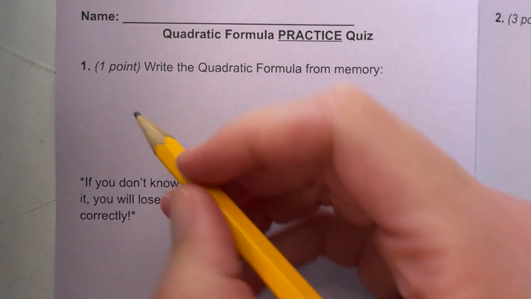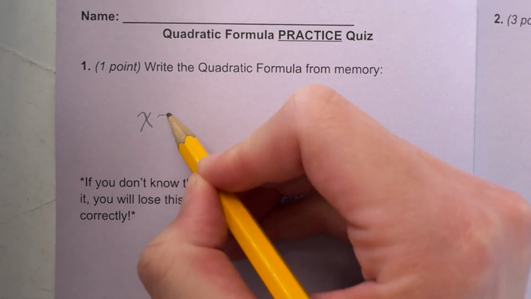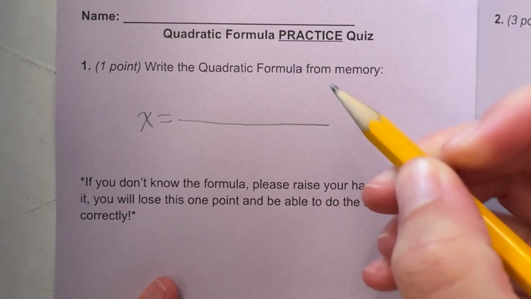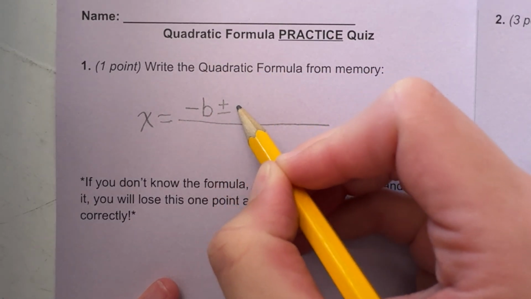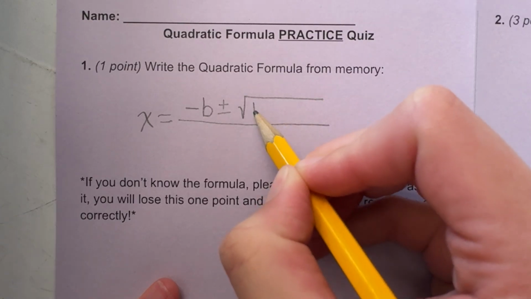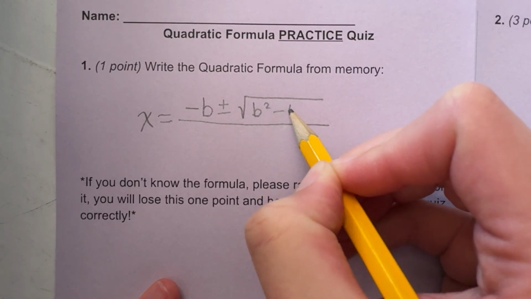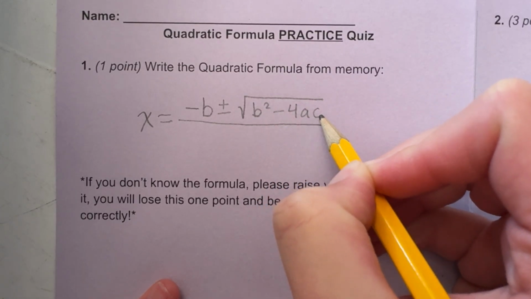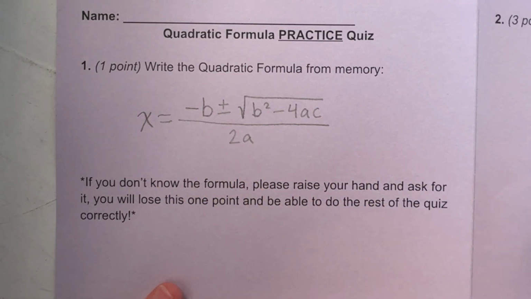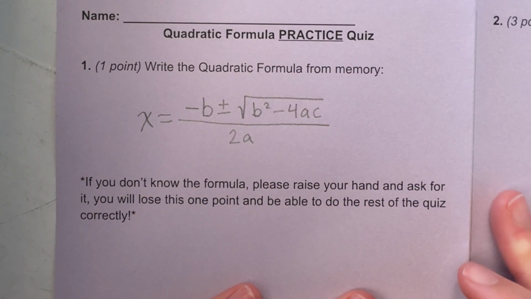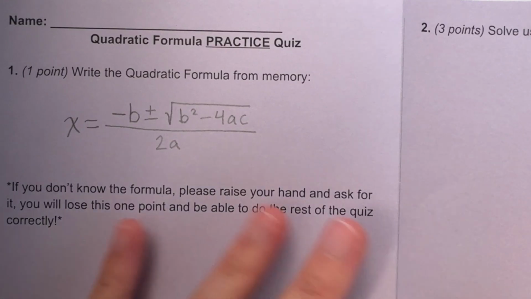Okay, first I'm going to write the quadratic formula from memory. It's x equals opposite of b plus or minus the square root of b squared minus 4ac over 2a. Now I would really encourage you to write it nice and neatly for your reference for the rest of the quiz. Okay, I'm going to move on and do question 2.